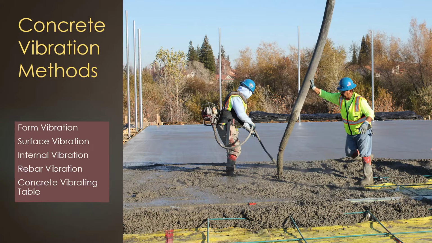Concrete vibration methods: foam vibration, surface vibration, internal vibration, rebar vibration, and concrete vibration table. All those will be discussed today in detail.